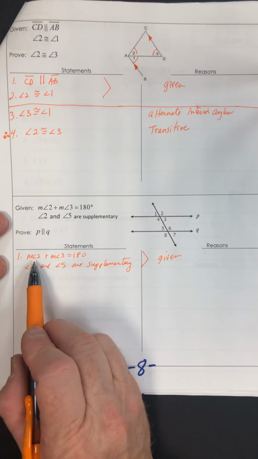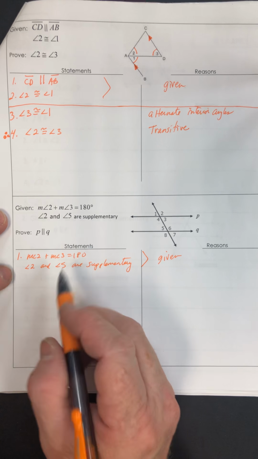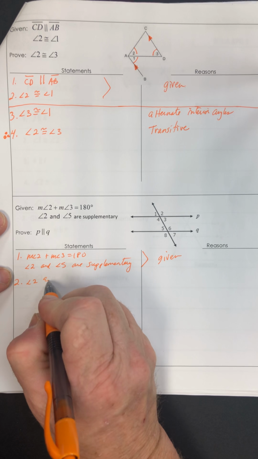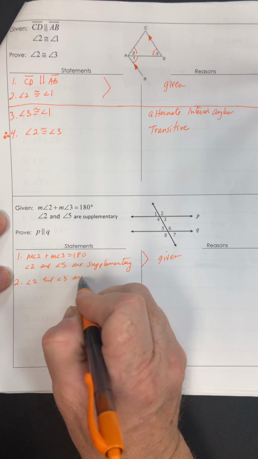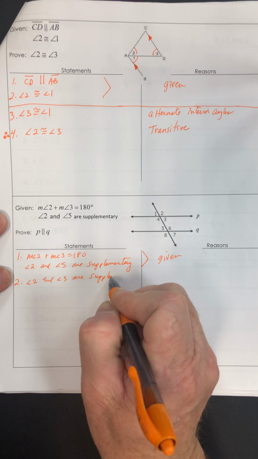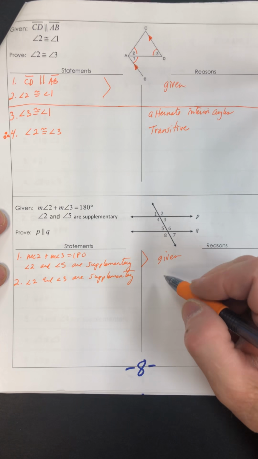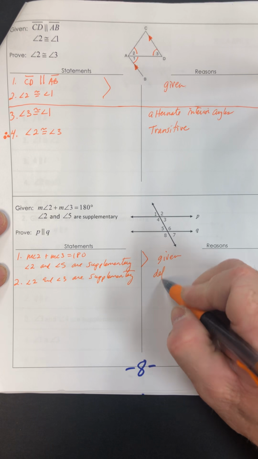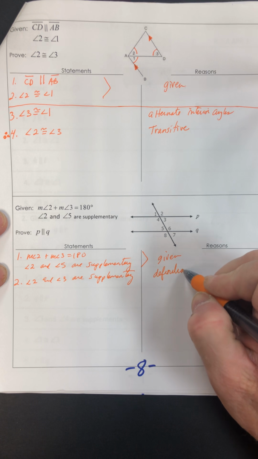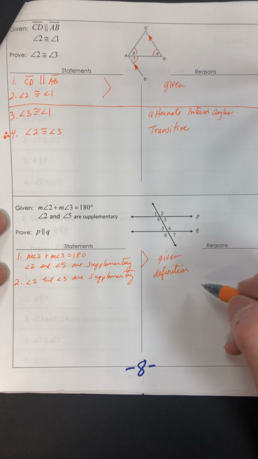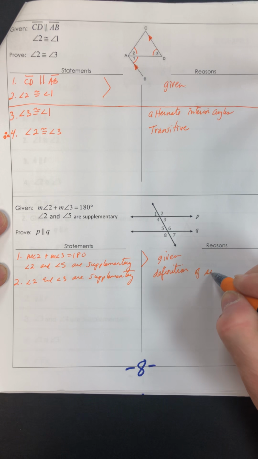Okay, well, if they add together and equal 180, they're supplementary. So I have to state that angle 2 and angle 3 are supplementary. It's because I know the rule of being supplementary is that they add together and equal 180. So this is the definition of supplementary.